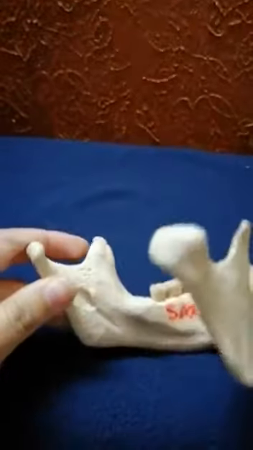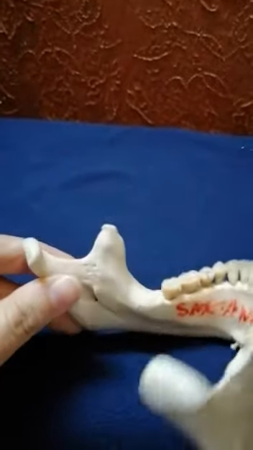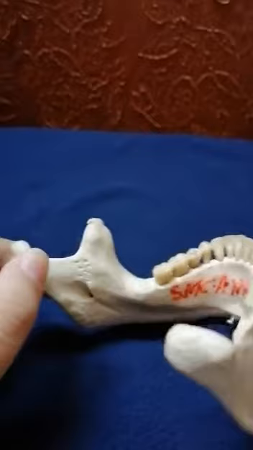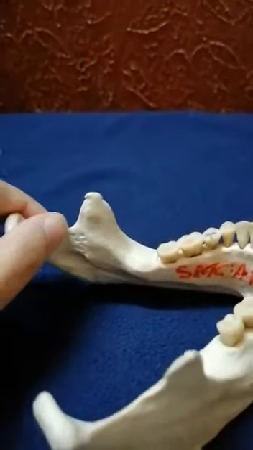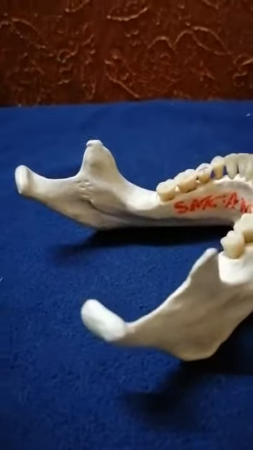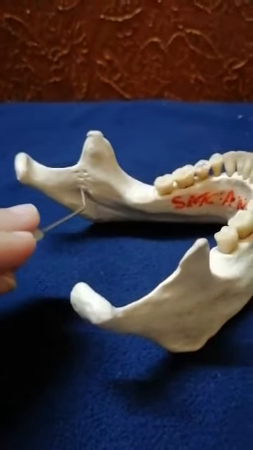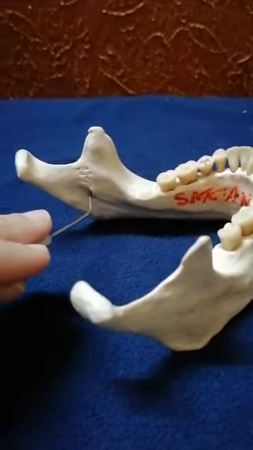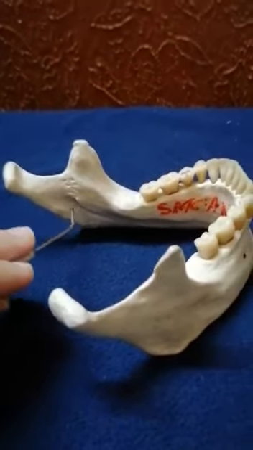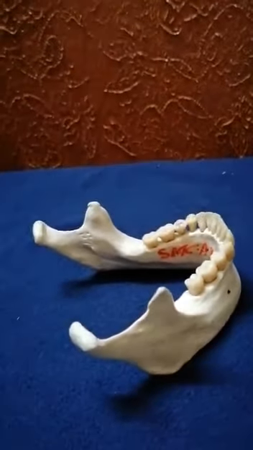On the second ramus, you can see the same structures. And another thing you can see is the lingula of the mandible. The lingula is a bony elevation present on the mandibular ramus on the internal side. This bony projection that you can see here is the lingula, and it gives attachment to the stylomandibular ligament, or some ligaments that are attached to the mandible.